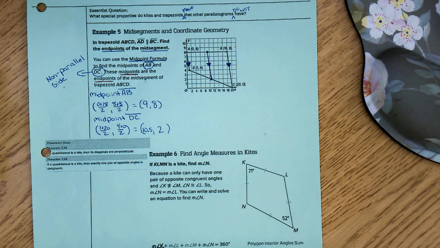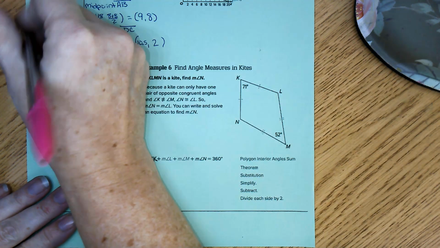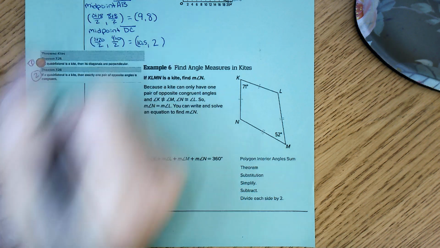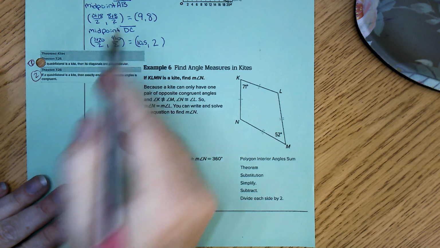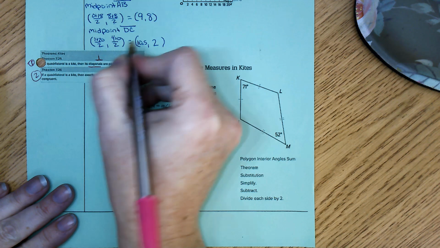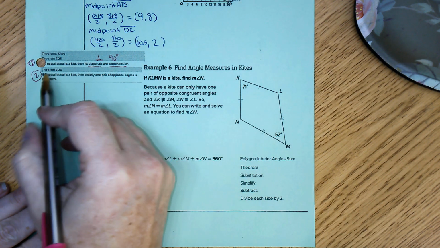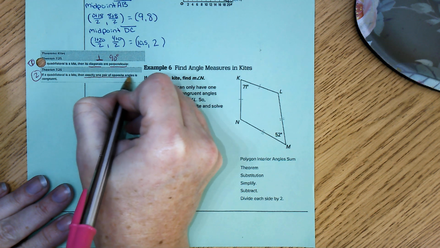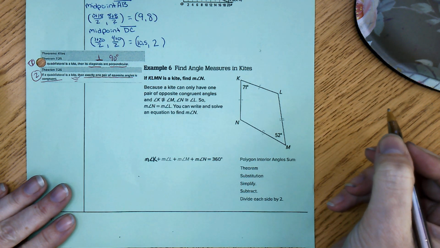Now let's learn about some kites. We've got two theorems about kites. Theorem 1 says if a quadrilateral is a kite, then its diagonals are perpendicular. And what do we know about perpendicular lines? They form 90-degree angles. Theorem 2 says if a quadrilateral is a kite, then exactly one pair of opposite angles is congruent. So only one pair is congruent. That's important.